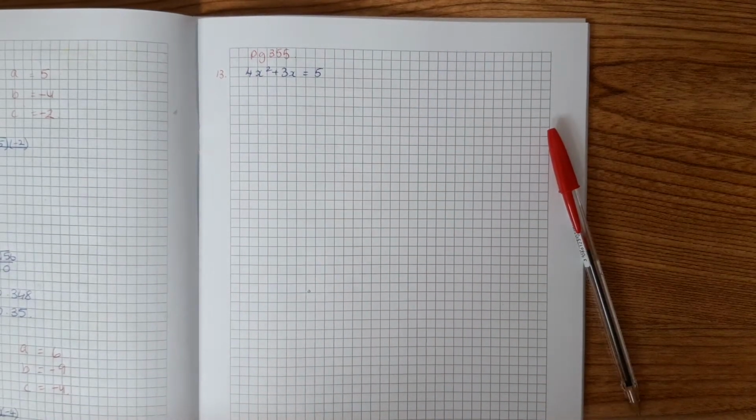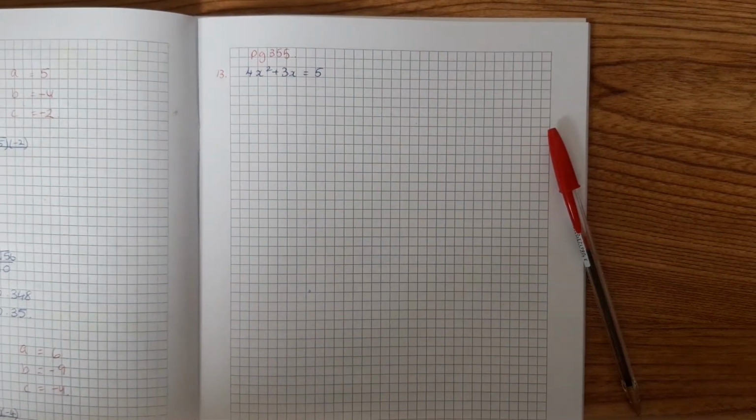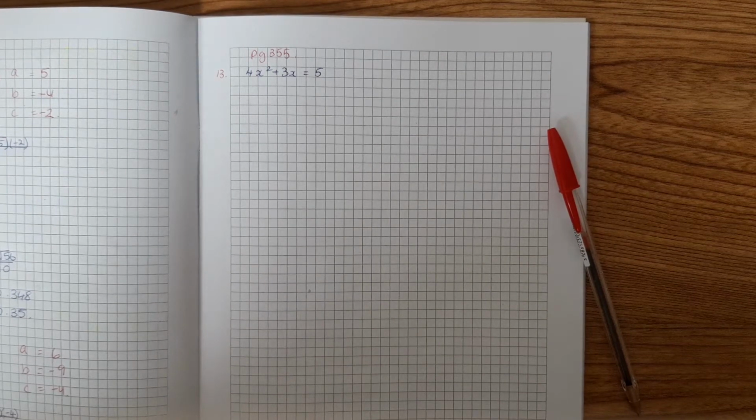Correction of classwork from Tuesday. Okay, so today we're looking at the minus b formula. Your classwork was to do questions 13 and 15, and I'm going to correct those now.